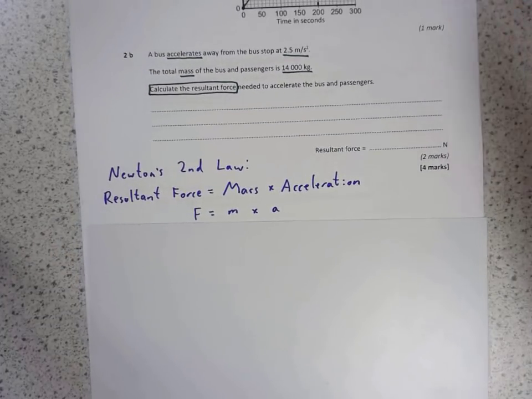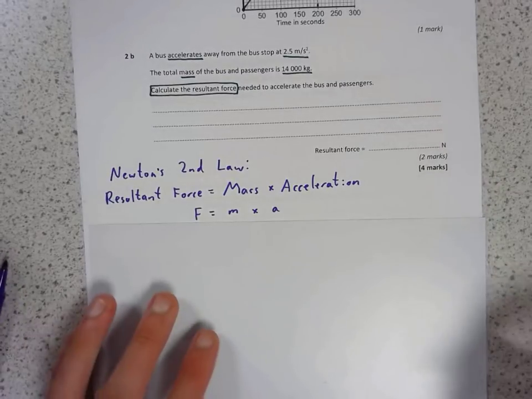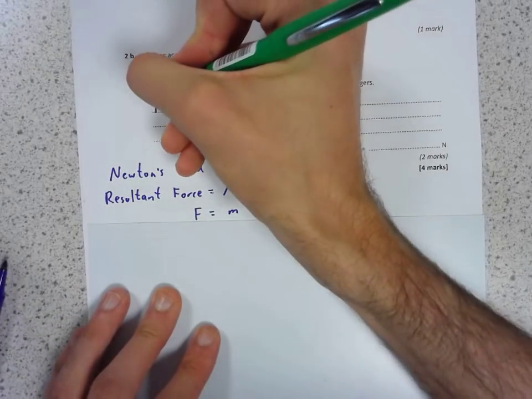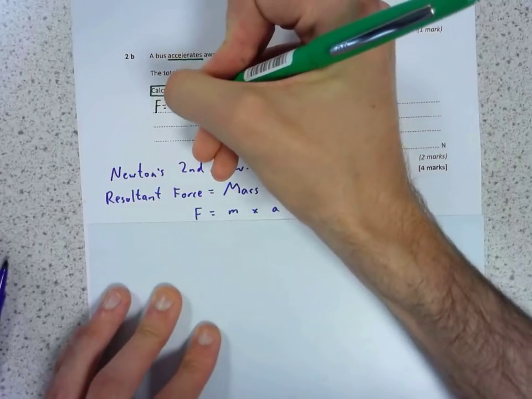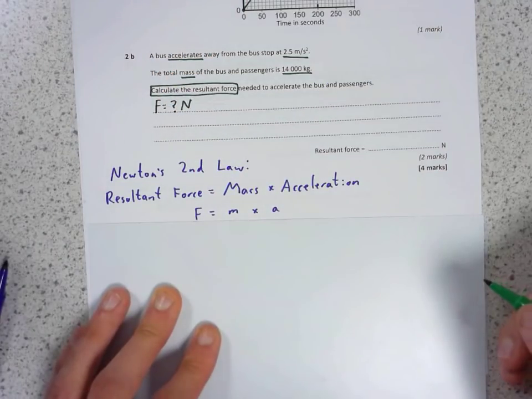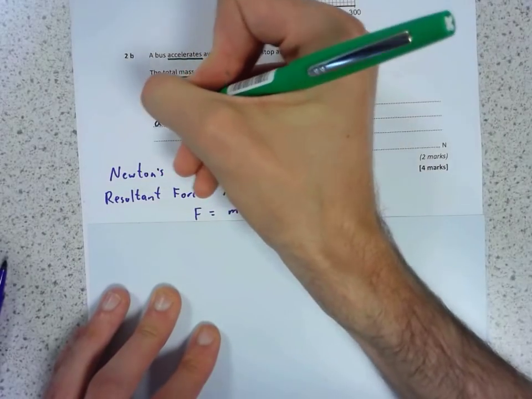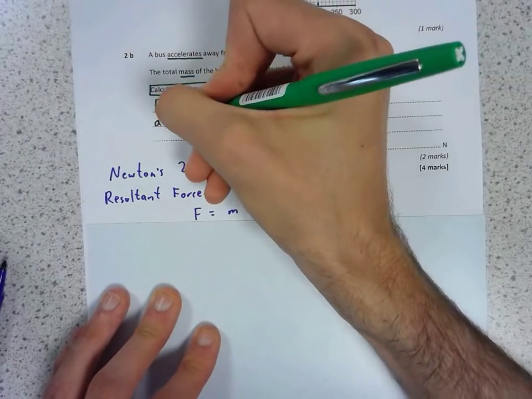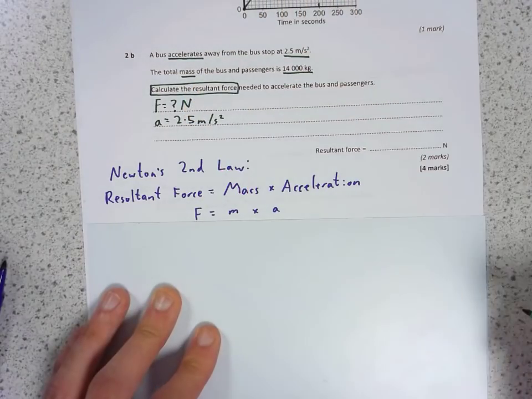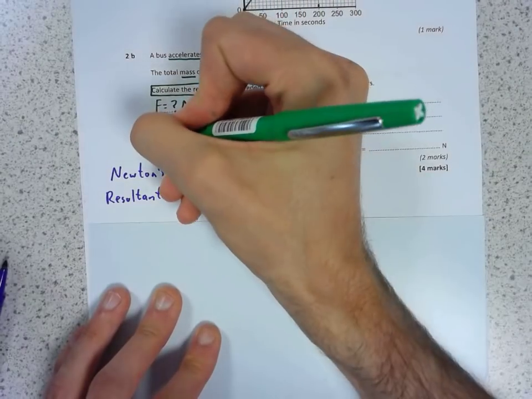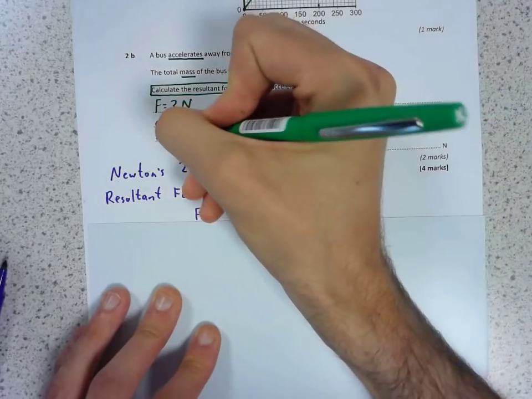So we have a look at my question. Again, I'm going to list my values. I'm trying to work out the force. Don't know what that is yet, so I'm just going to put a question mark and newtons. The acceleration, 2.5 meters per second squared, and the mass, 14,000 kilograms.